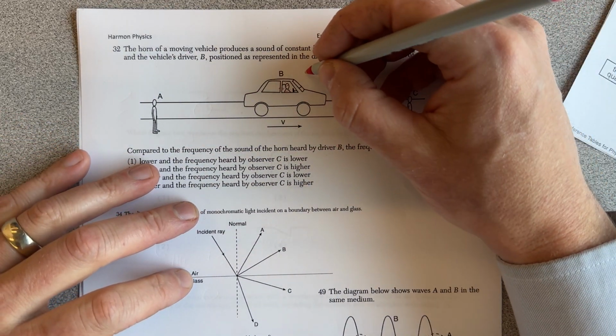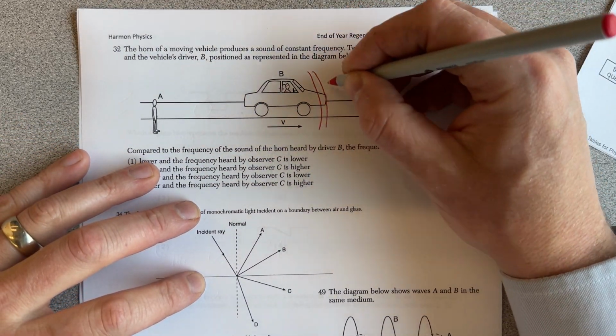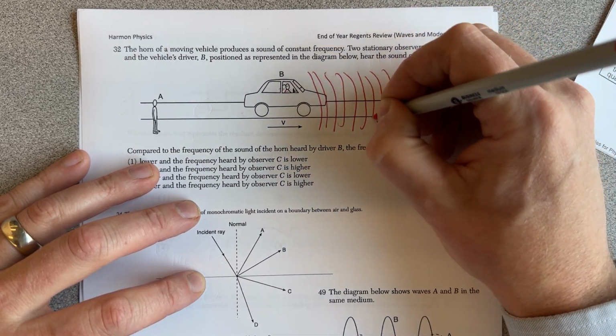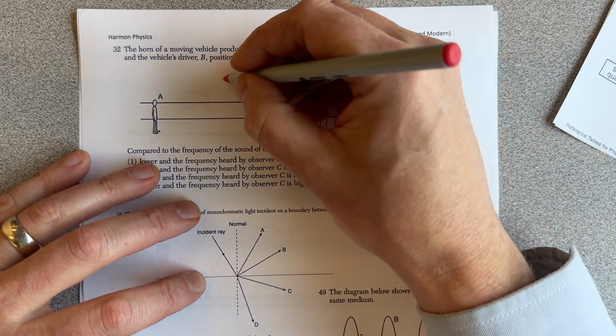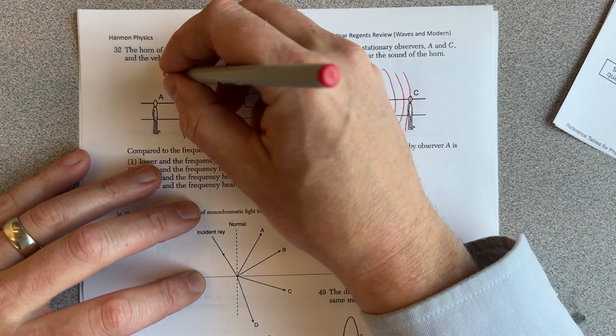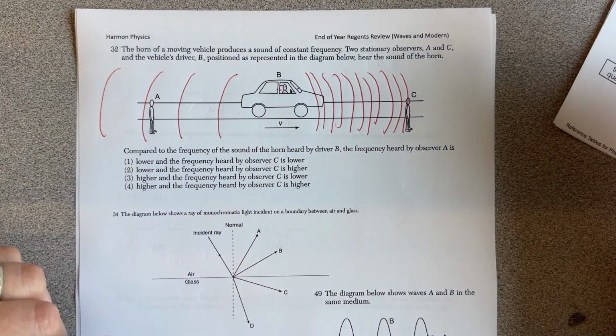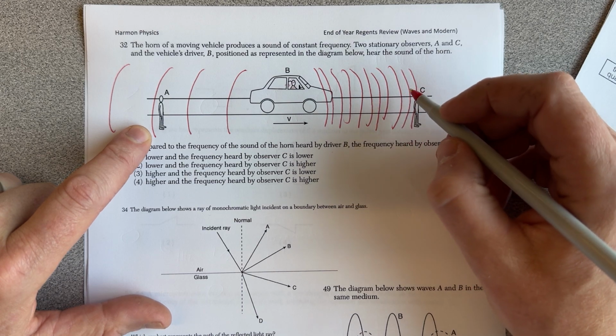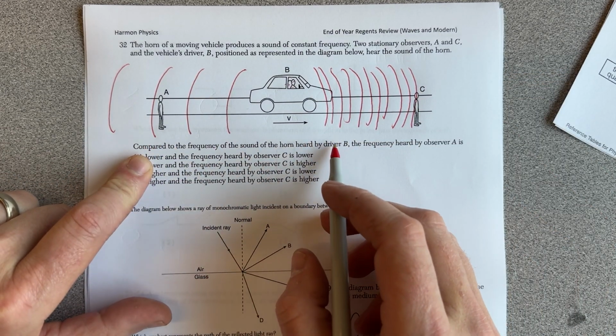Now, what's happening here is the sound waves are getting compressed as they hit C, and they're getting expanded as they hit A. So moving away from A, we've got to make sure we're reading this right.